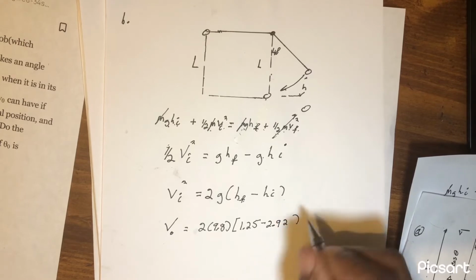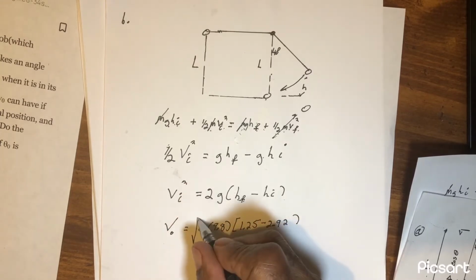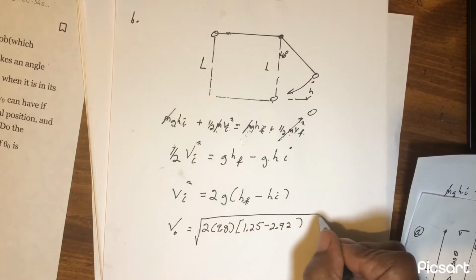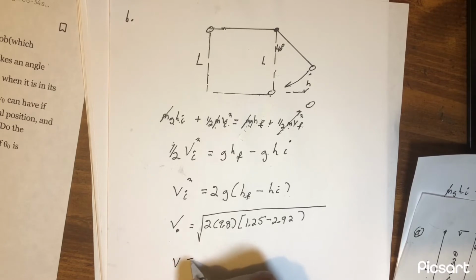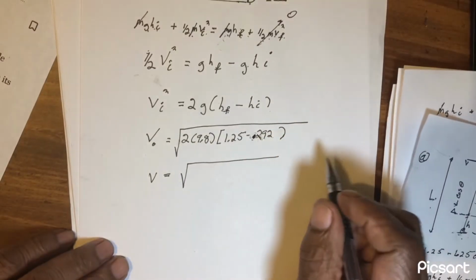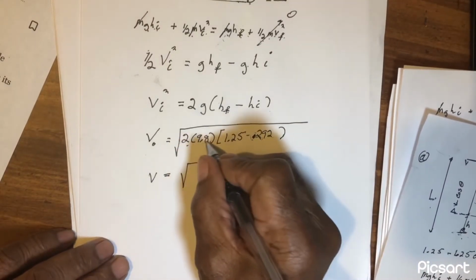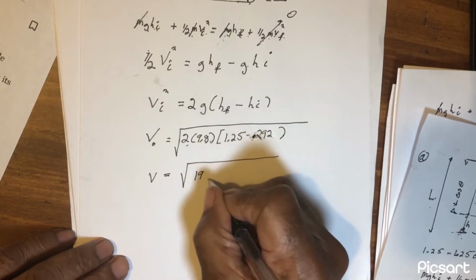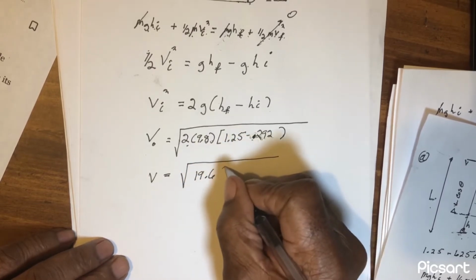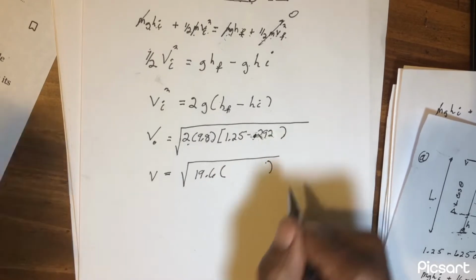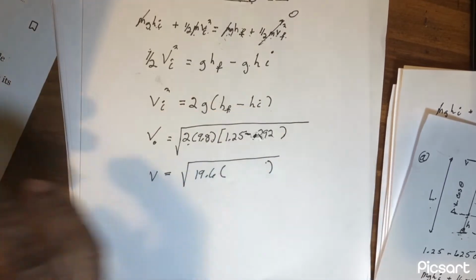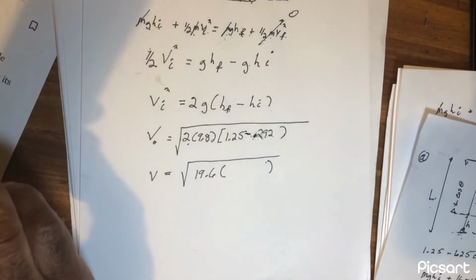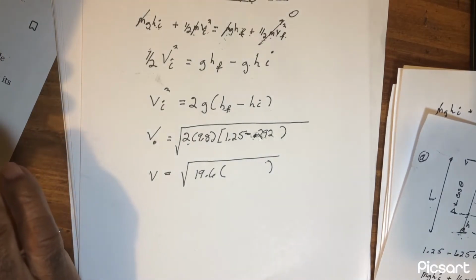So v is going to equal the square root of 2 times 9.8, which is 19.6, times 1.25 minus 0.292.